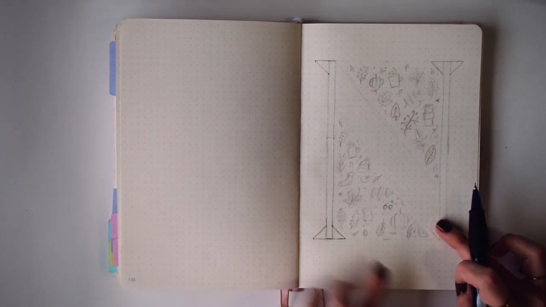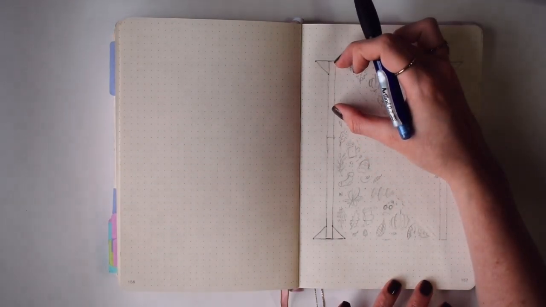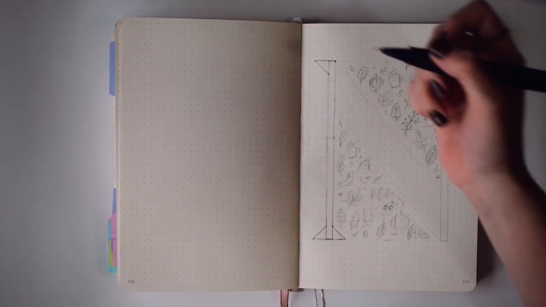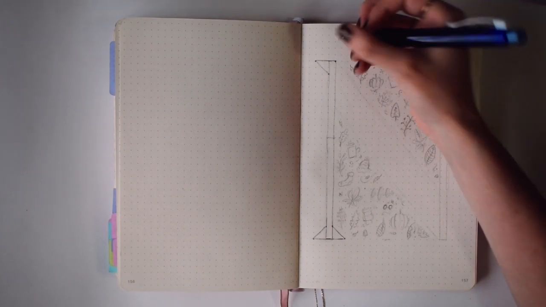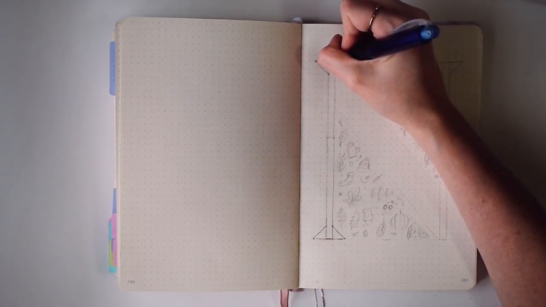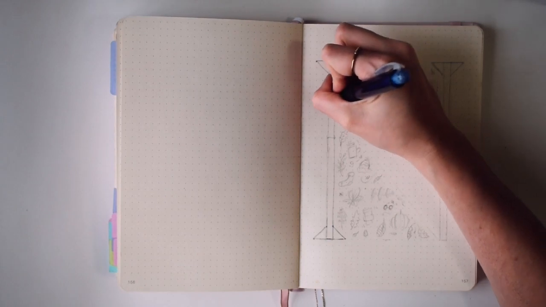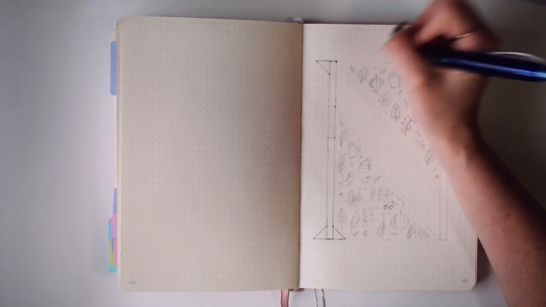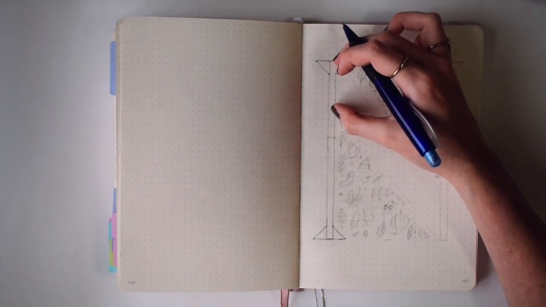You would want these two to be even and these two lengths to be even. So we're just going to mark the points where we're going to start. We're going to start here, and then we're going to go down 2, 4, 6, 7 squares, and that's going to be the thickness of our diagonal line.